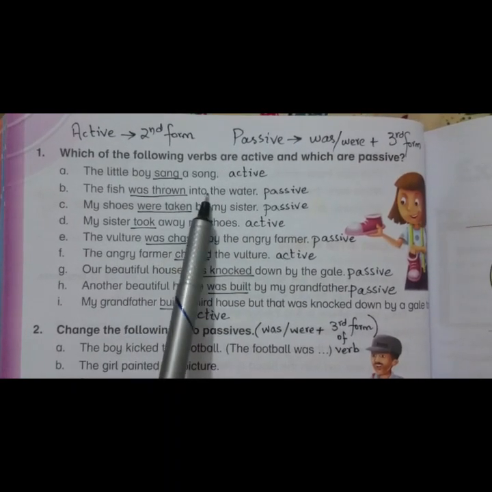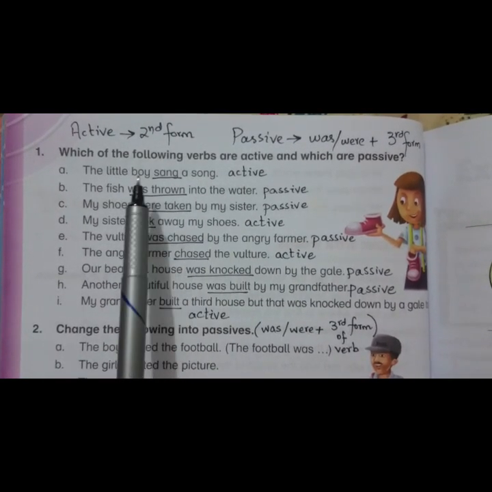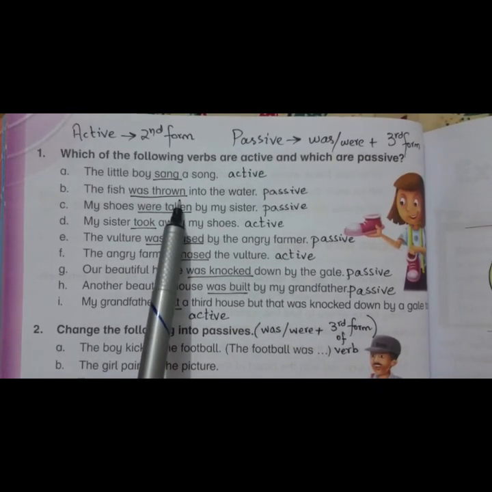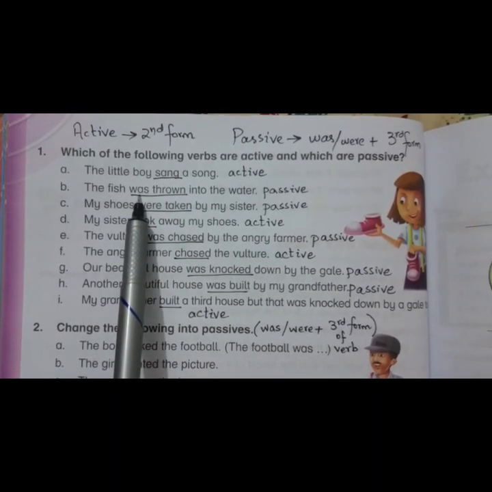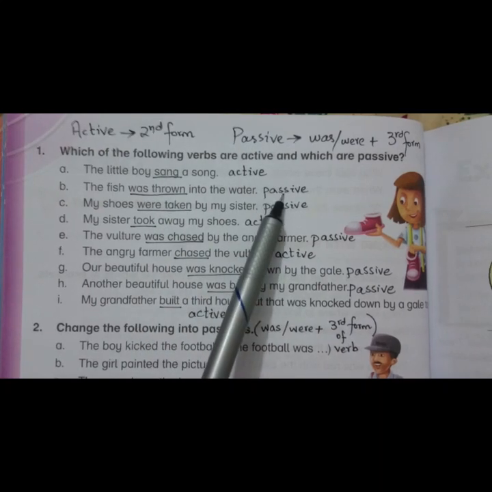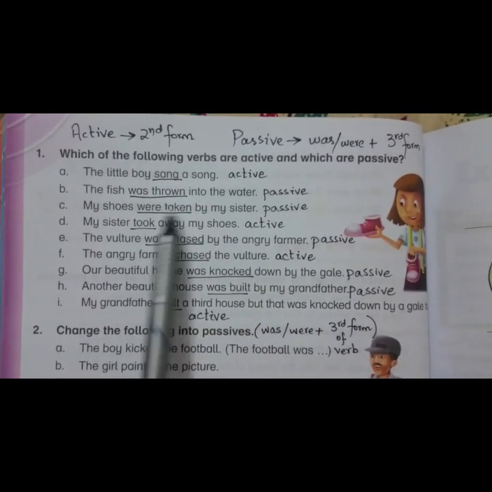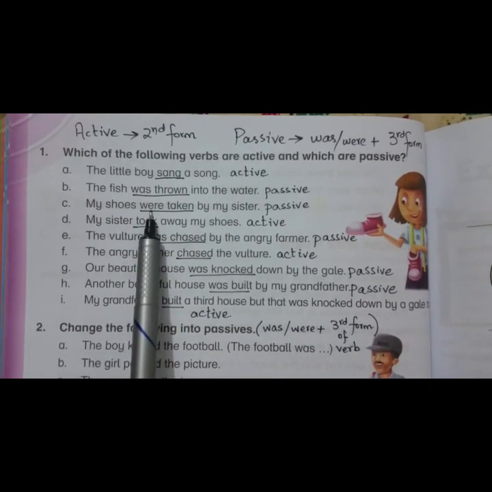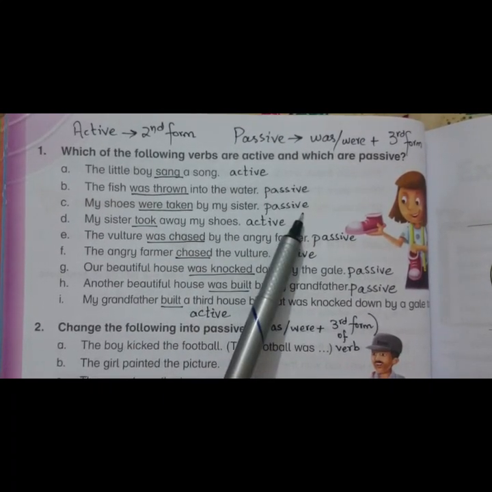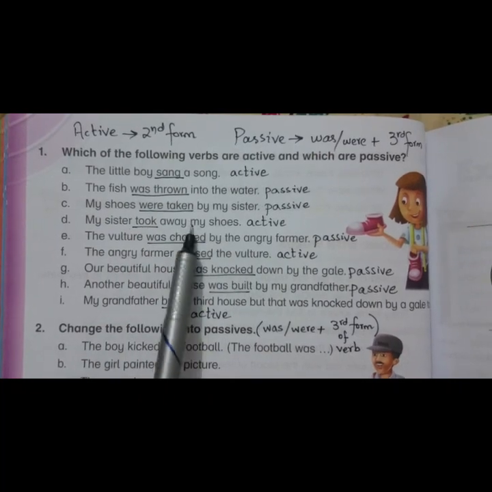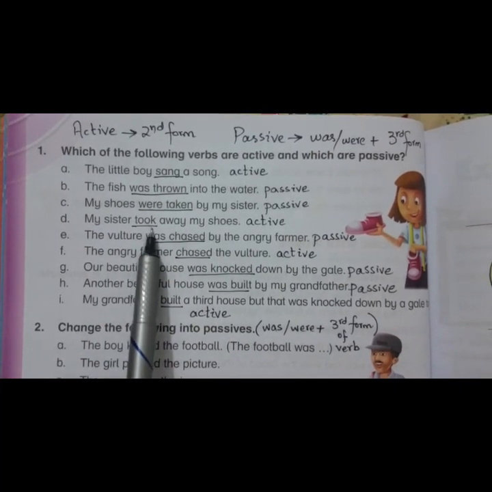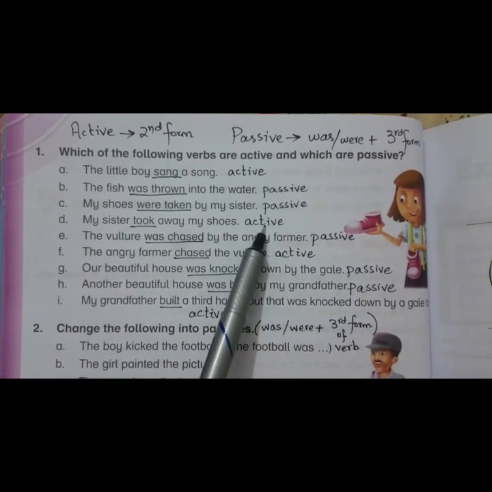The fish was thrown into the water. Where is the verb? Was thrown is the verb, and as we have used was with the third form of verb, it is passive. My shoes were taken by my sister. Were taken. Again, we have used were with the third form of verb, so this is passive. My sister took away my shoes. This is took, only the second form of verb, so this is active.